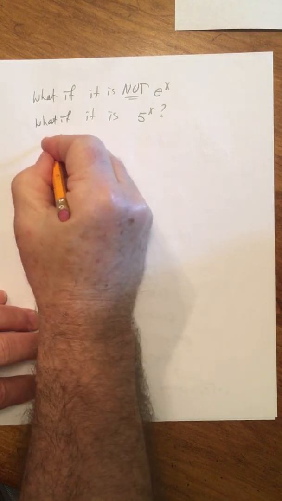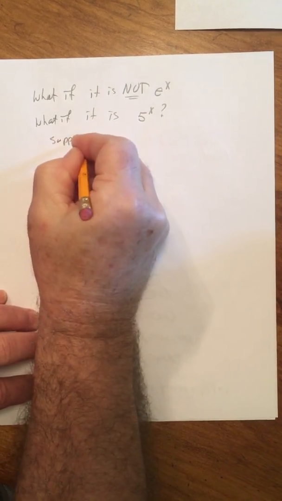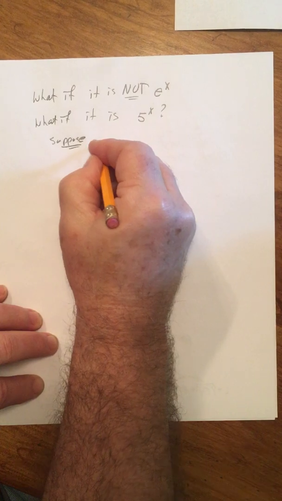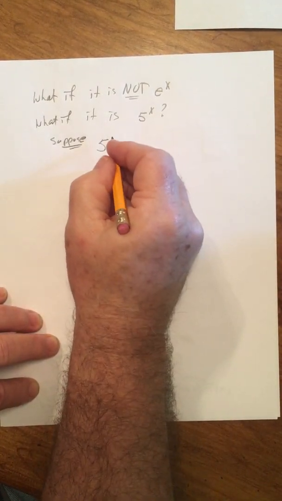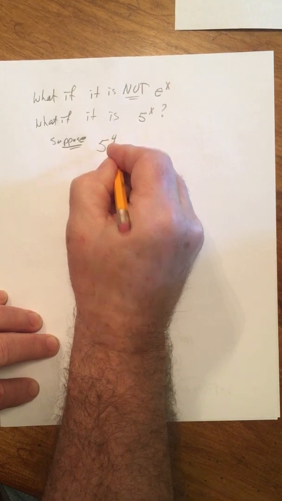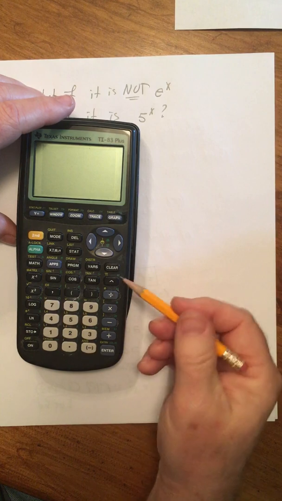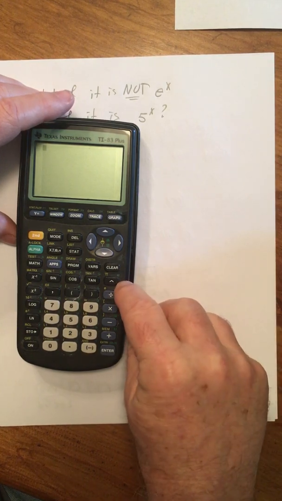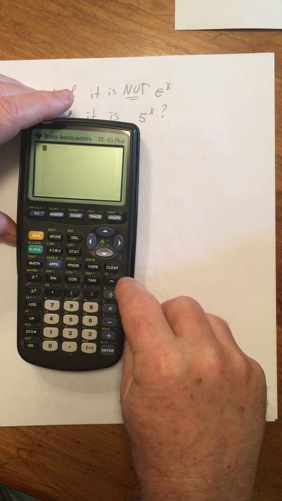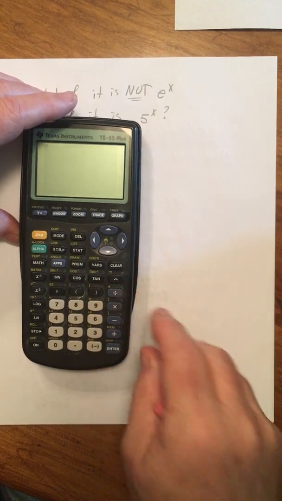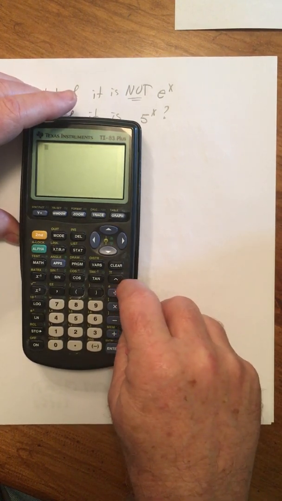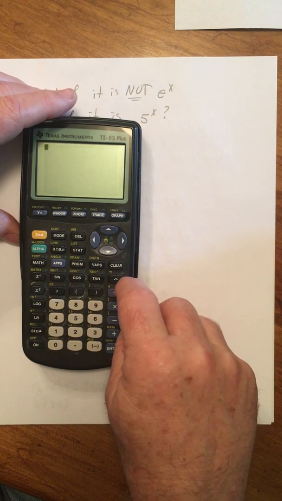Well, that's straightforward. Suppose we want 5 raised to the, let's pick a number out of the sky, 5 raised to the 4th. On the calculator, on my calculator, it's this key in this location. You need to find that button on your machine, wherever it's located. This is the exponential key. The technical word is a caret, this diacritical mark.